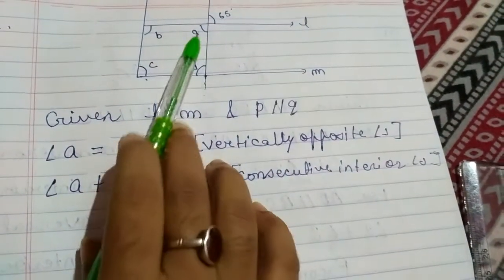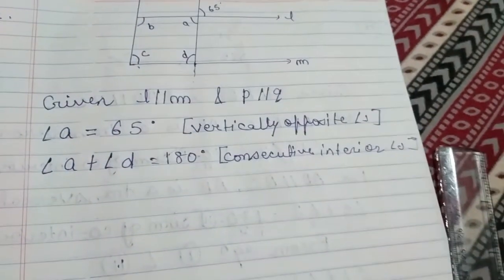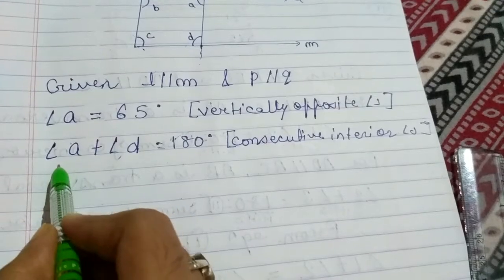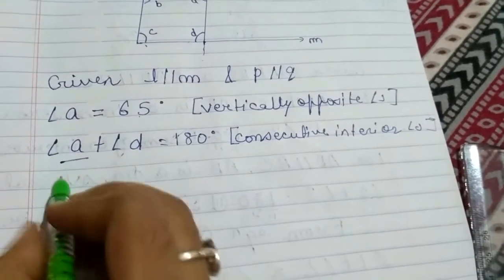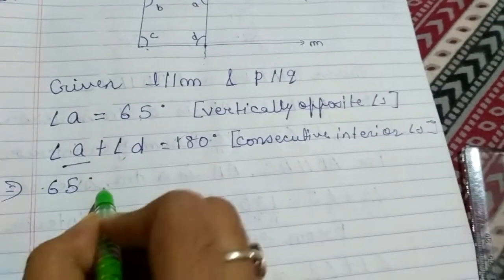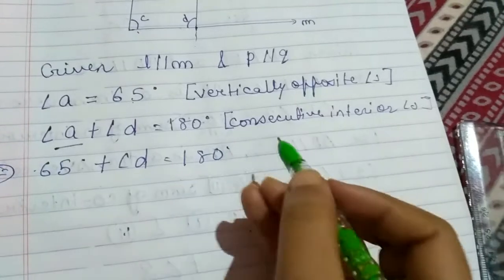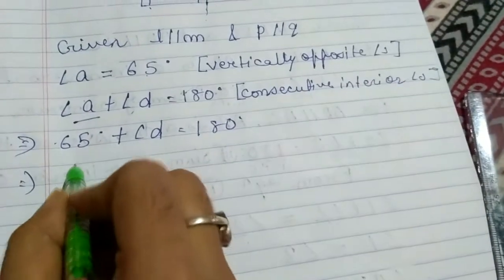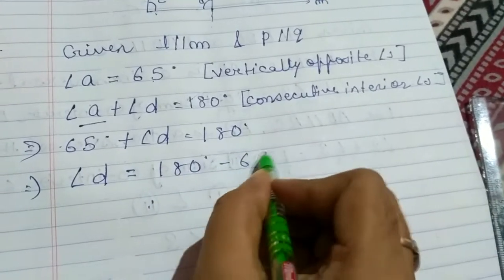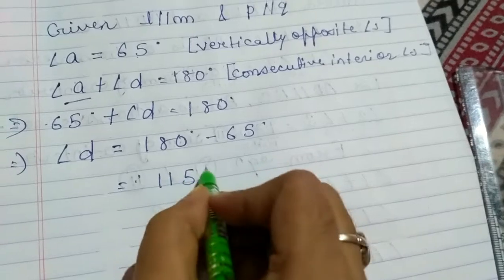Understood? Both the angles are consecutive interior angles and the sum of both angles is 180 degree. Now you know the value of A from here. So just put it here. 65 degree plus angle D equal to 180 degree. Now angle D equal to 180 degree minus 65 degree is equal to 115 degree.